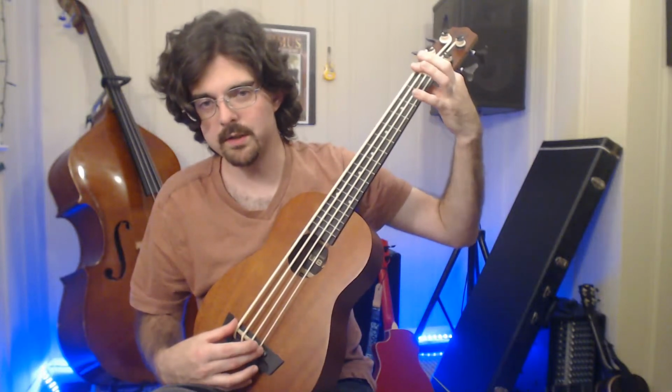So yes and no, but I consider them different because of the pickup style and generally the size difference. When I see those Gold Tones that are larger, I almost don't consider those bass ukuleles as much either. So I like the 20, 21-inch scale from the nut to the bridge.